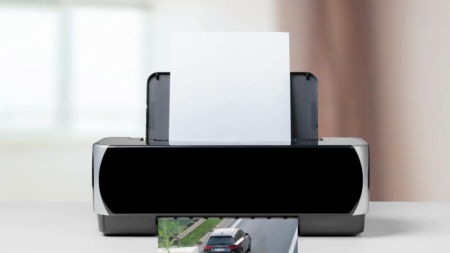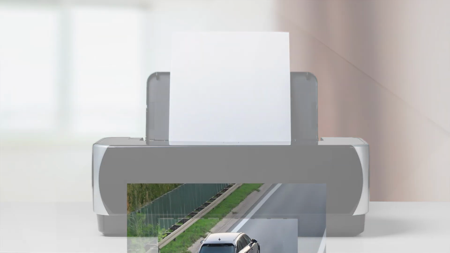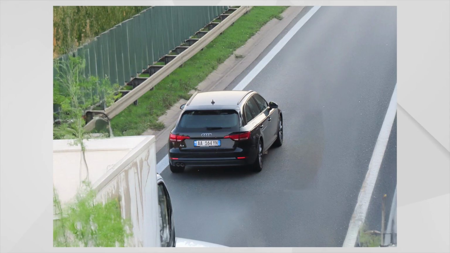Use a realistic test image. Instead of printing just a license plate, use a photo of a real vehicle in a typical street setting. Ideally, print a picture taken from the actual location where the Einar camera will be installed. This gives the most accurate test results.